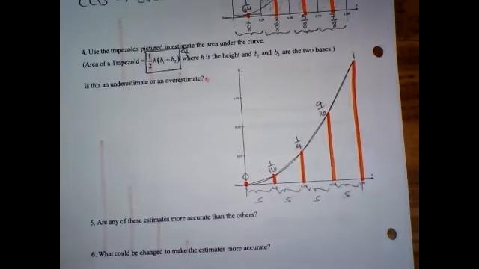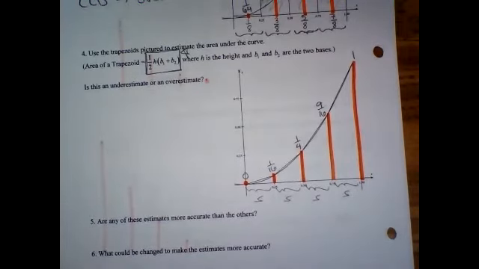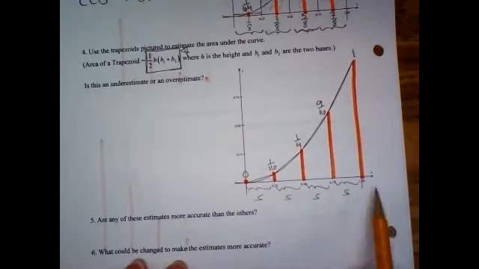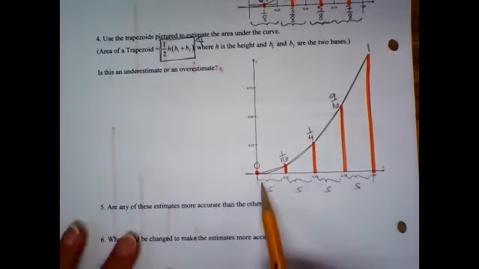All right, so we're going to write this out the long way first, and then I'll show you the abbreviated way. Again, you can only write it out the abbreviated way if all your subintervals are the same. So if they're different, you can't get away with writing it the shorter way anyway. So let's do the first trapezoid.